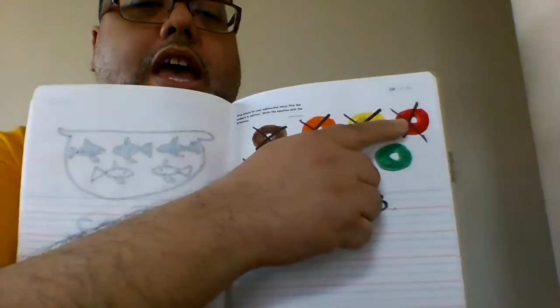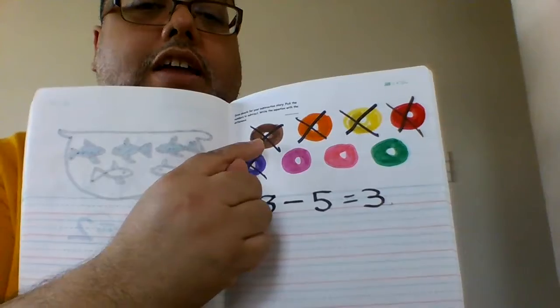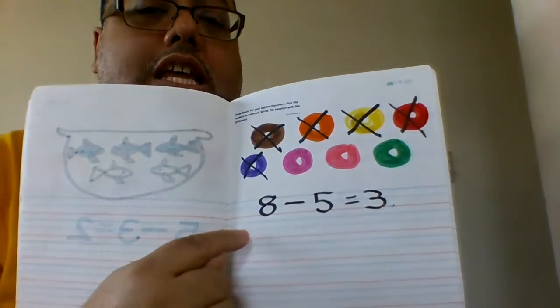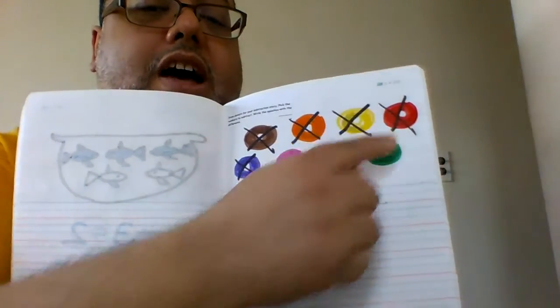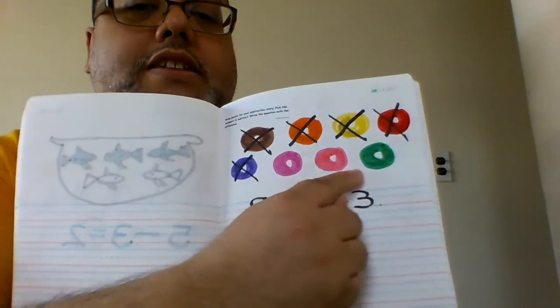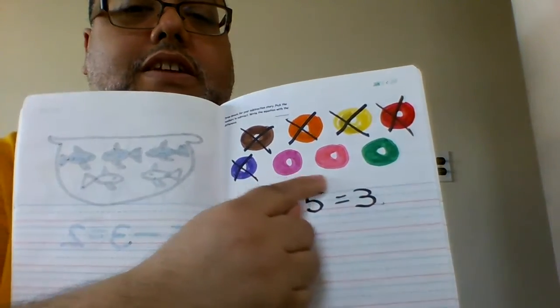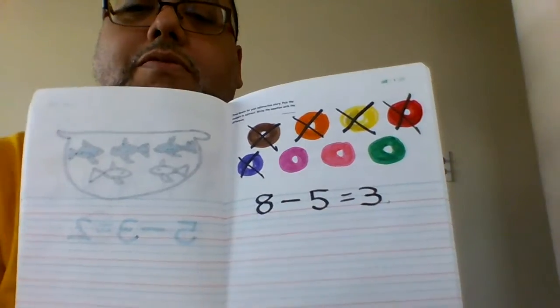When you give away, you put an X. You put an X because those are not yours anymore. So if I had 8 and I give away 5 donuts, how many do I have left that do not have an X? 1, 2, 3. And that's what I wrote.